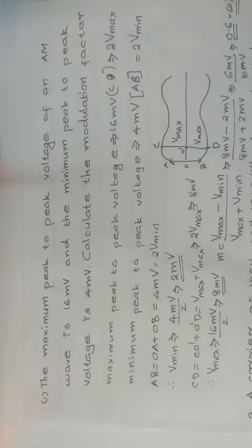The question is: a carrier wave of 100 volt and 1200 kilohertz is modulated by a 50 volt, 1000 hertz sine wave signal. Find the modulation factor.